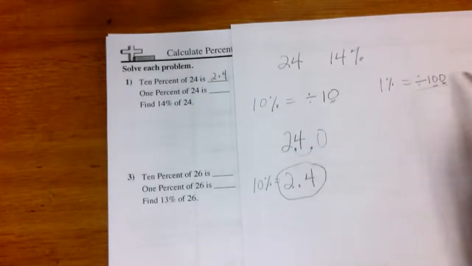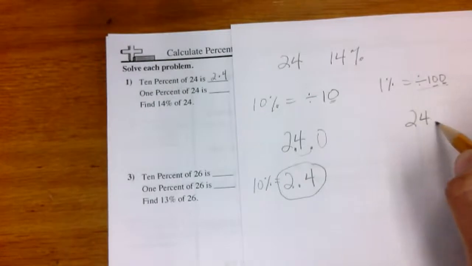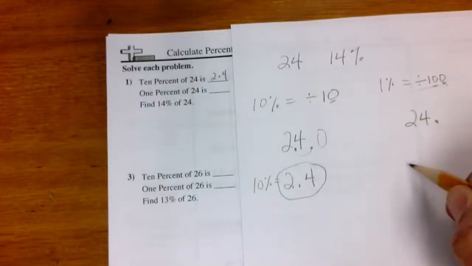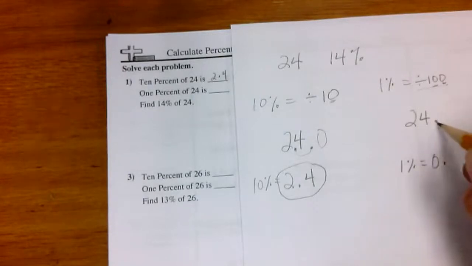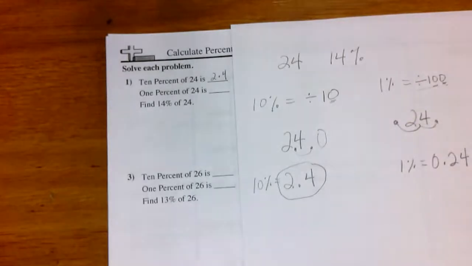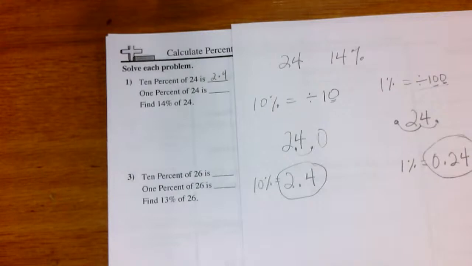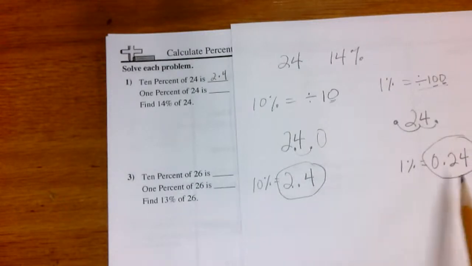There's two balls here, which means I'm going to take my 24 with my imaginary decimal, and I'm going to bounce it twice. So I'm going to bounce it 1 and 2, which means 1% is going to be 0.24, because this is my new home for the decimal. Now, I have all the information I need to figure out 14%.